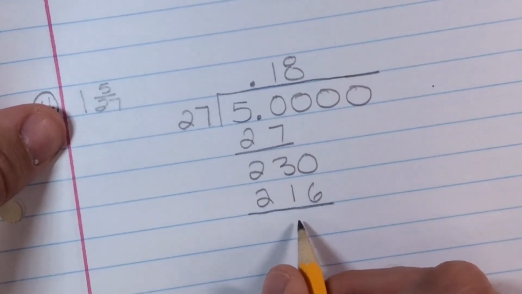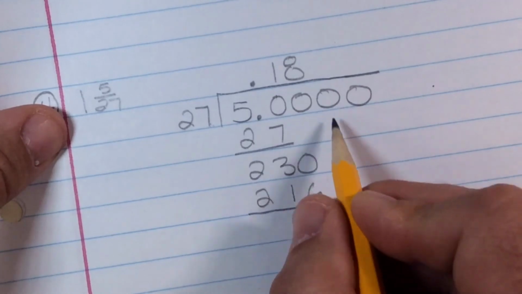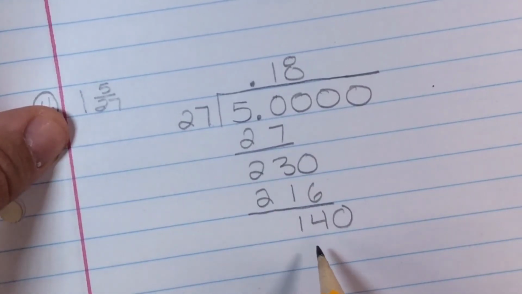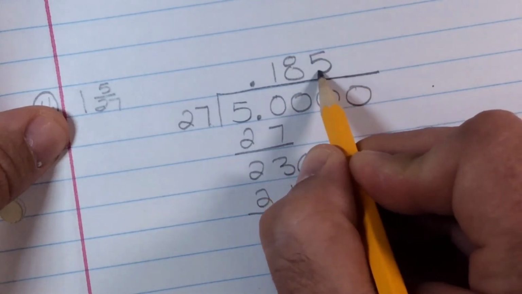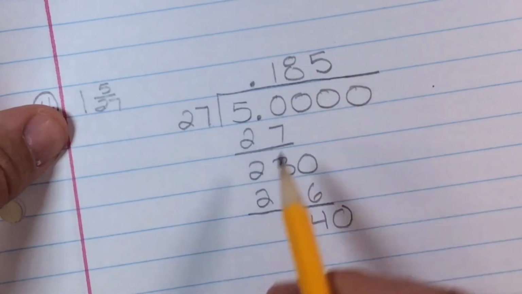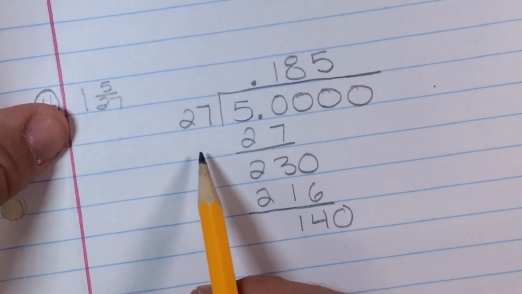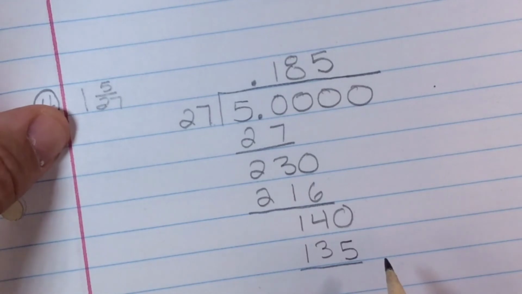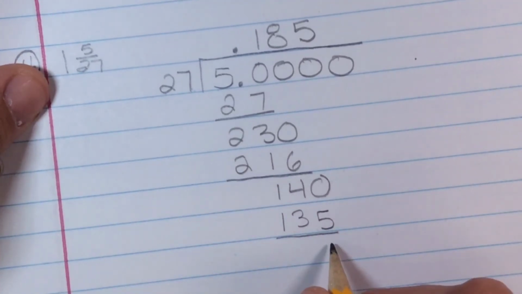Subtract, 14, bring down a 0. 27 goes into 140 5 times. 27 times 5 would be 5, and 10 and 3 is 13. Subtract 5, bring down a 0.